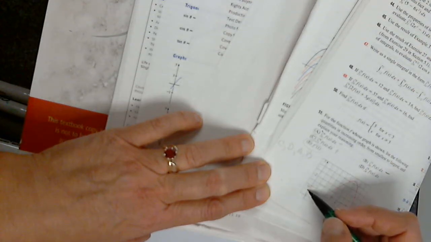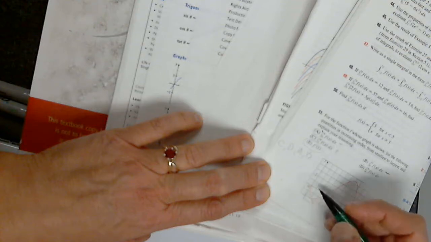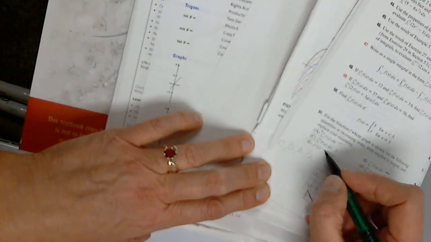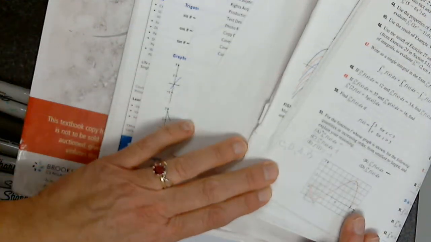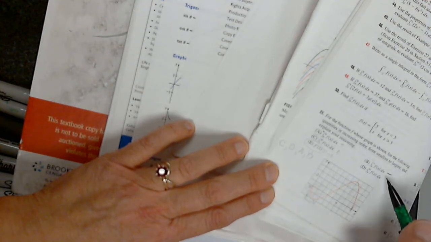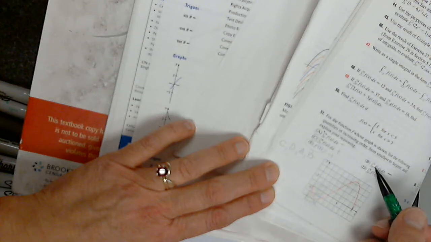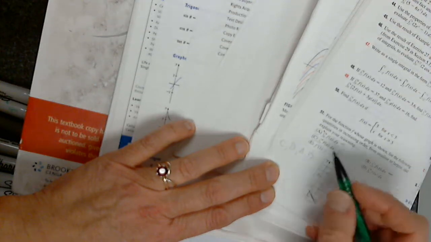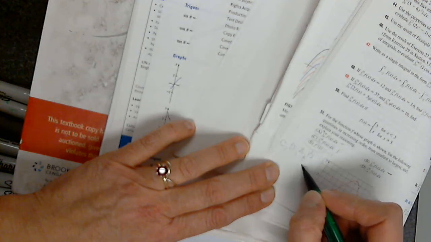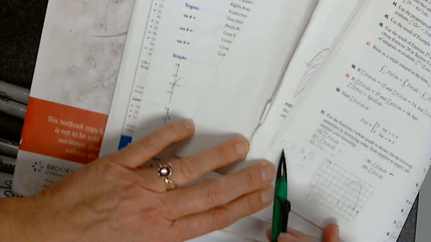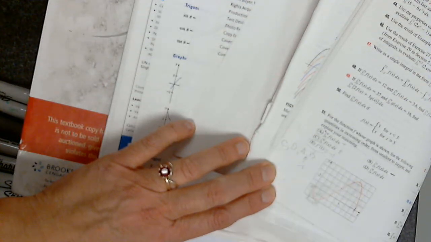I am tempted to say the rise is 2, so I'm going to say negative 1. This is definitely smaller than negative 1, so I will put negative 1 in here. So I will say C, D, A, negative 1, and B.